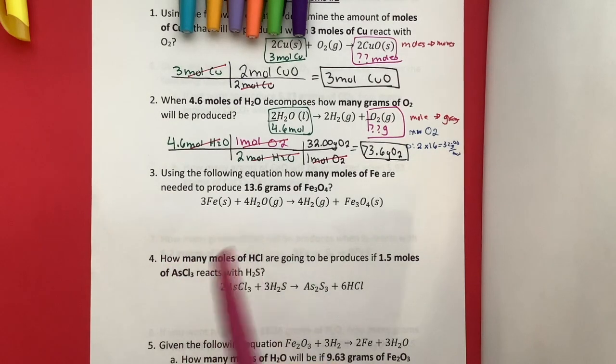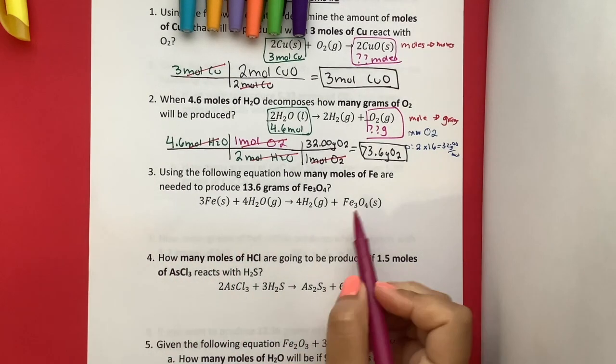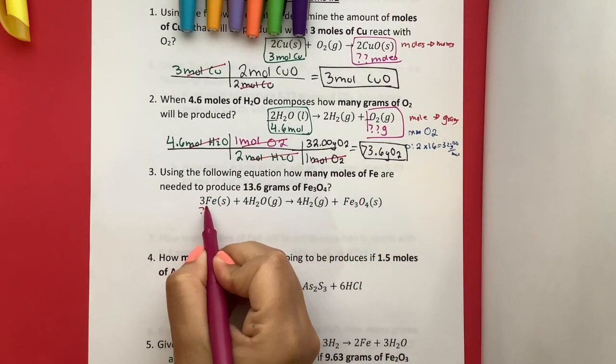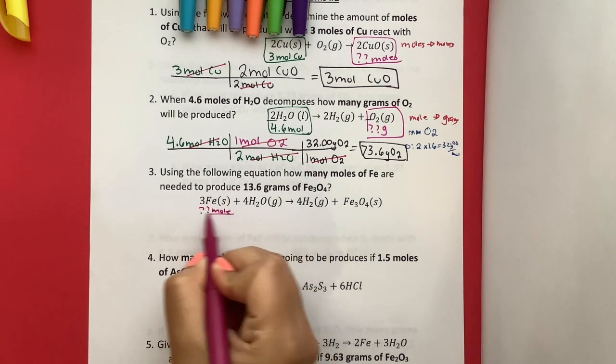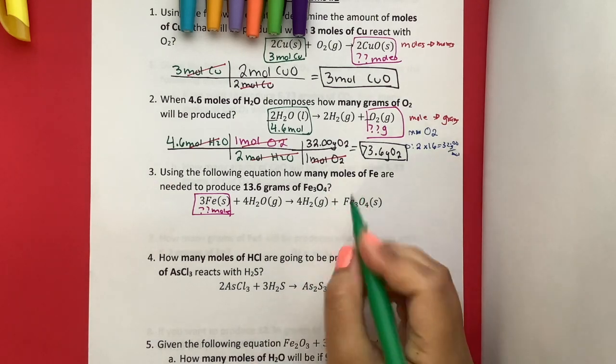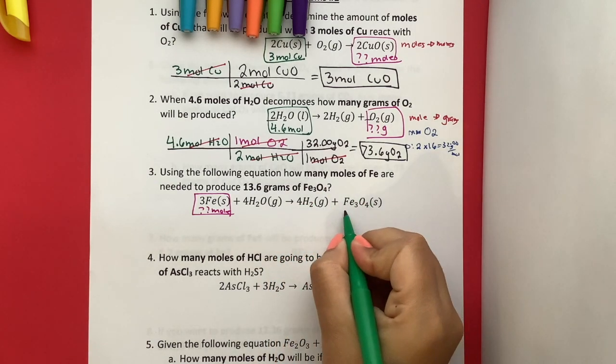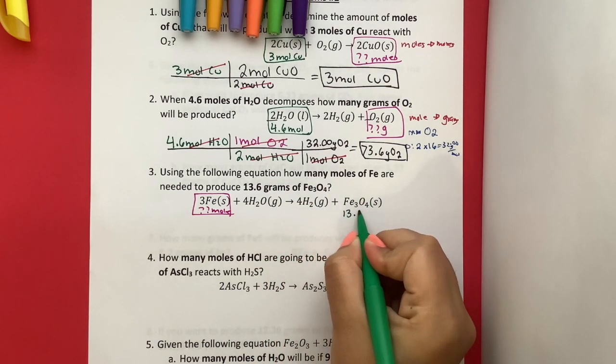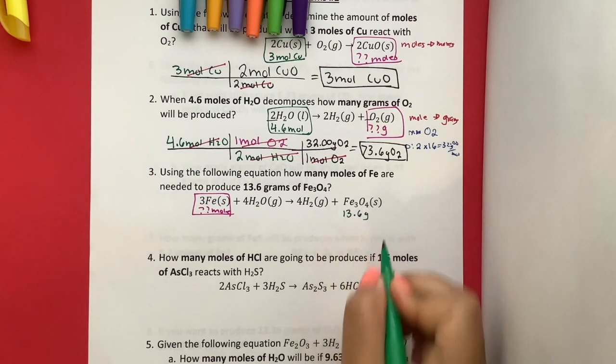Number 3 says, using the following equation, how many moles of iron, so iron is right here, question mark, moles, are needed to produce 13.6 grams of Fe3O4.